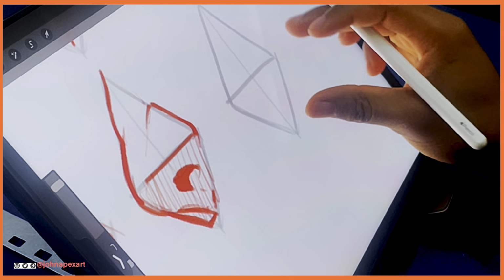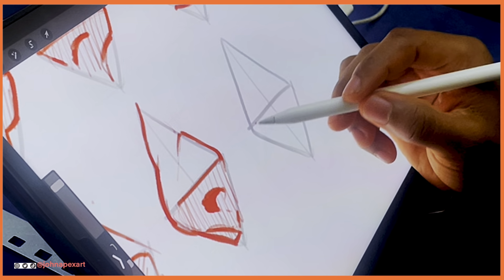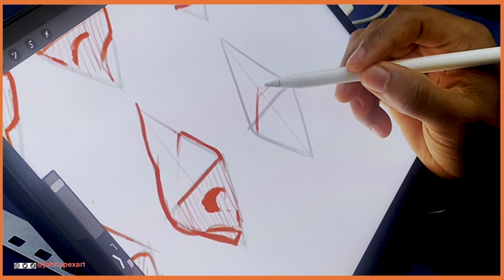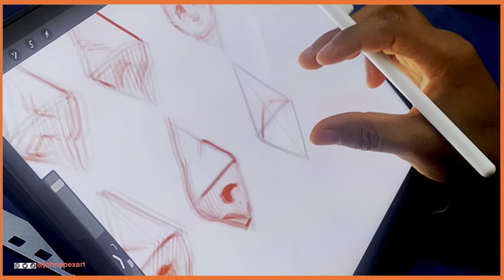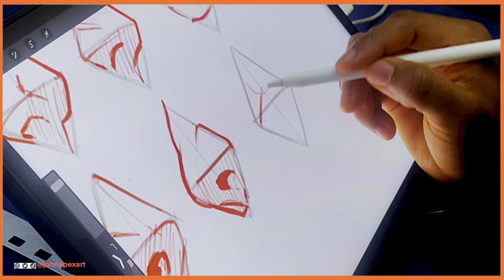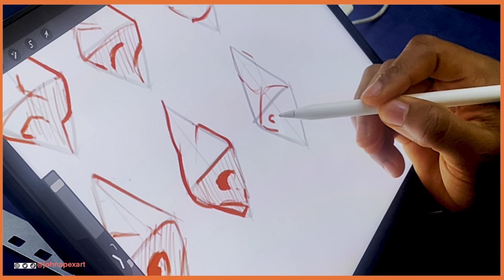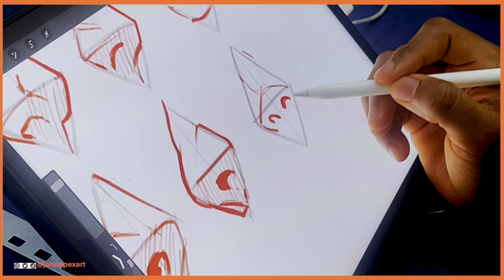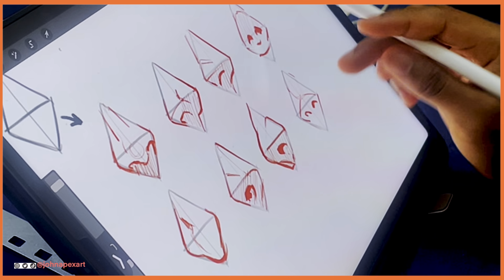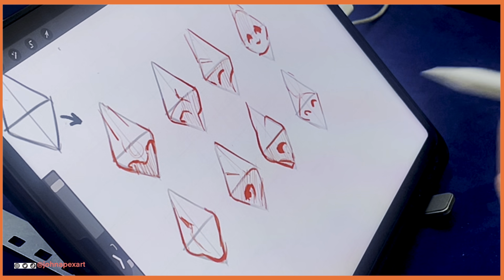I think that's about it. With just this technique, you can achieve various angles for drawing the nose.